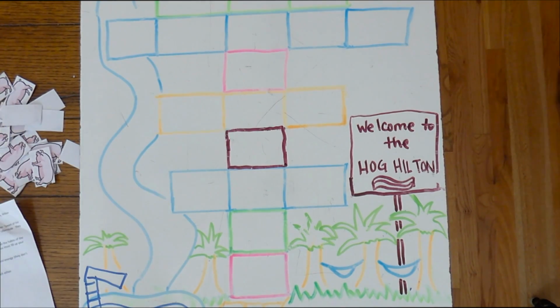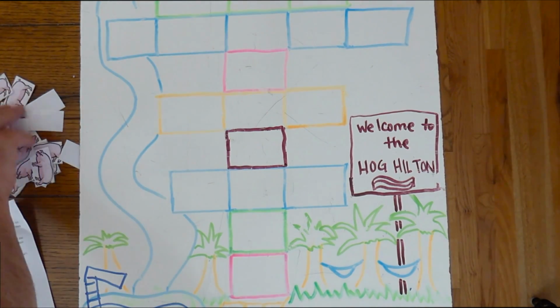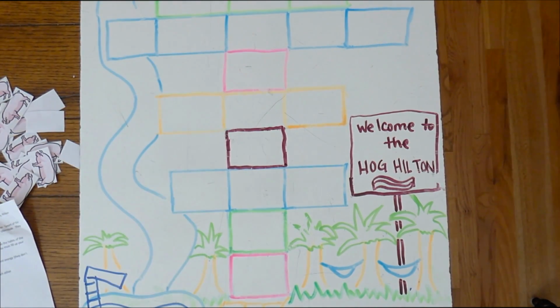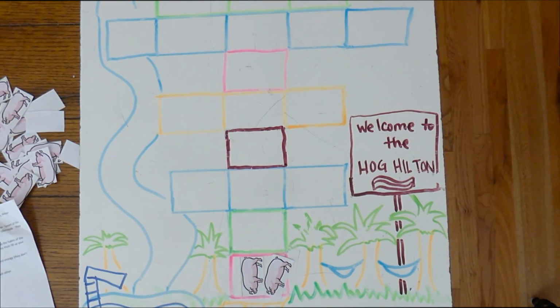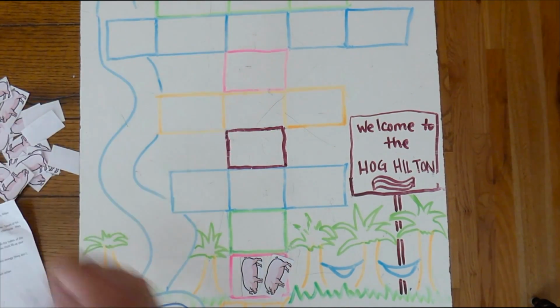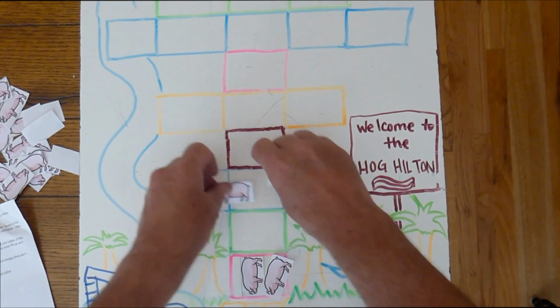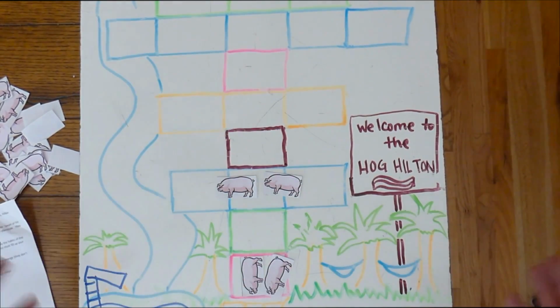If you'll notice, my lovely daughter was able to decorate it with a pool and a huge slide going down the side. Let them be as creative as they want to. The only trick is that 2 hogs have to fit into each room. Now the 2 hogs can fit in this way. That's one possibility. Or the 2 hogs could fit in this way, and the rooms could be wider like that, however your kids want to do it. But they do have to be big enough for 2 hogs to be in the room.